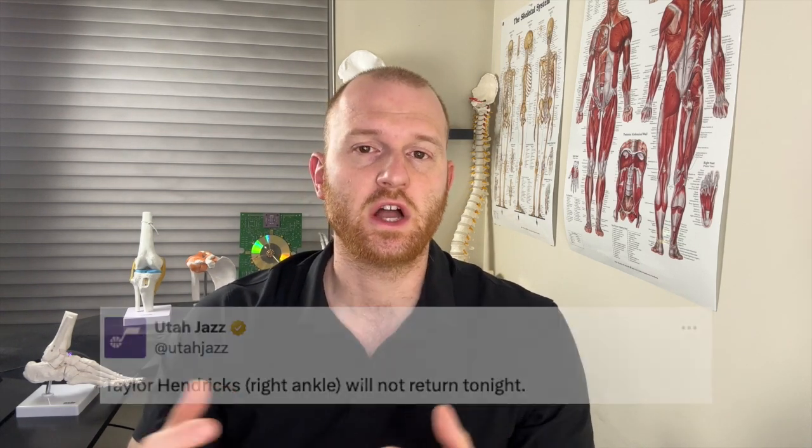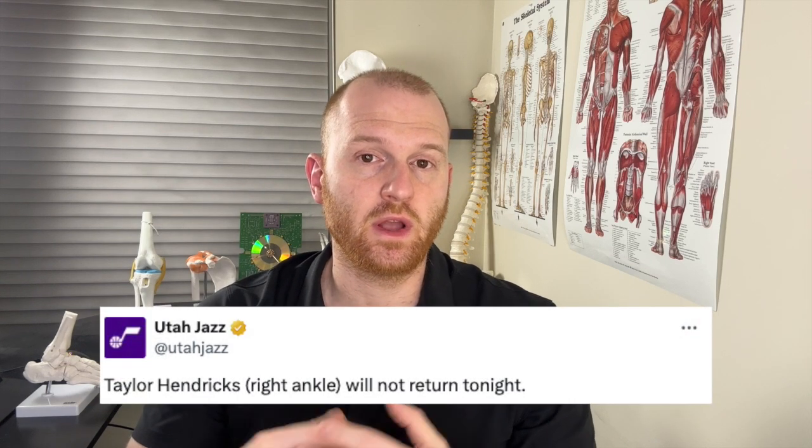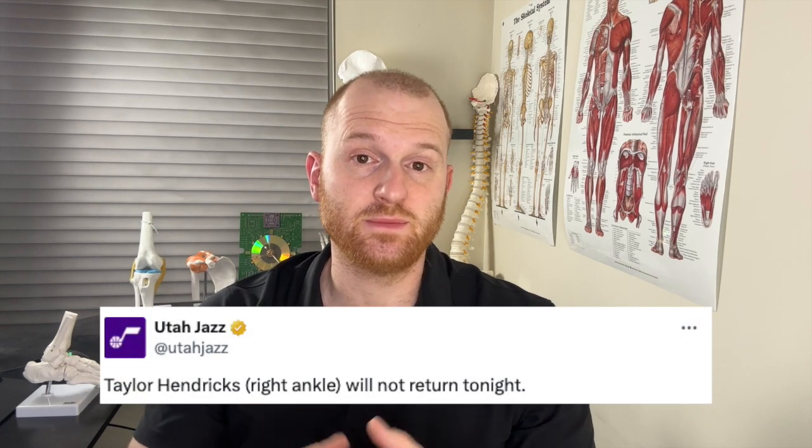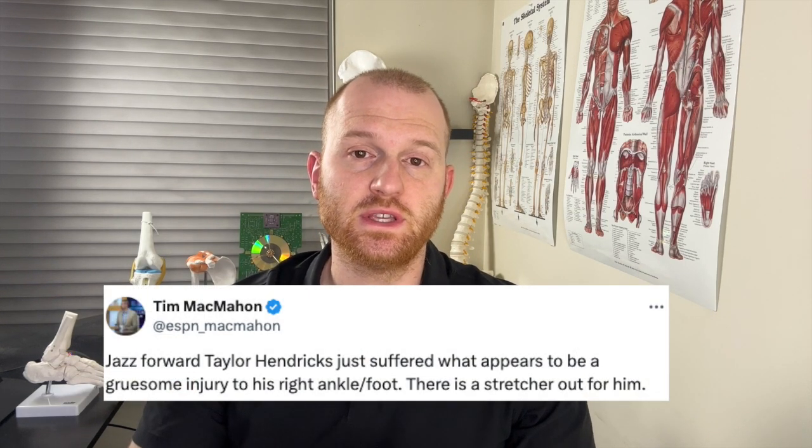Taylor Hendricks of the Utah Jazz suffered a very gruesome looking leg injury in tonight's game that was severe enough for him to be stretchered off of the court. Here's what we know so far. The Utah Jazz official X account ruled him out very quickly with what they are classifying as an ankle injury, and other sources are describing this injury as an injury to his ankle/foot.